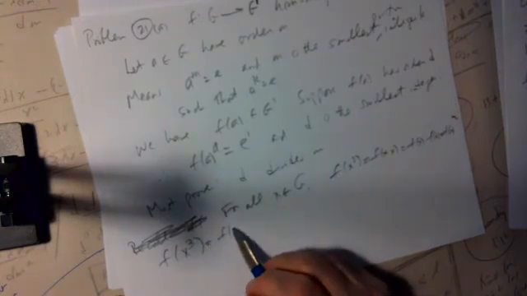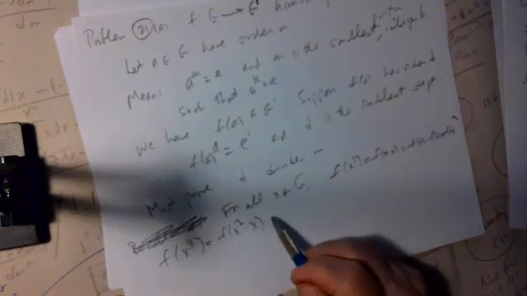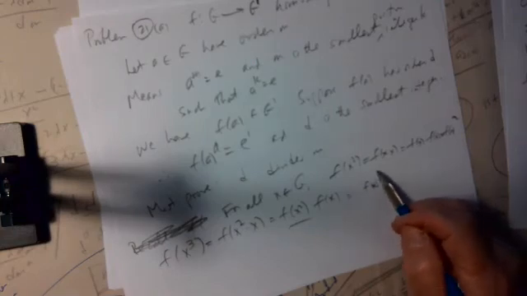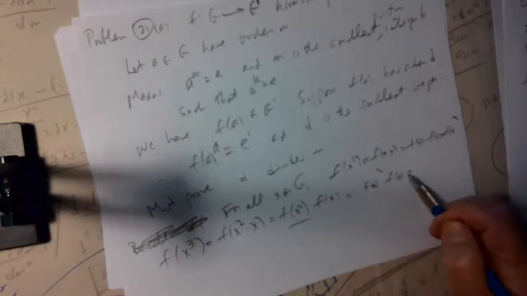And f of x cubed, that's f of x squared times x, so that's f of x squared times f of x, that's f of x cubed.